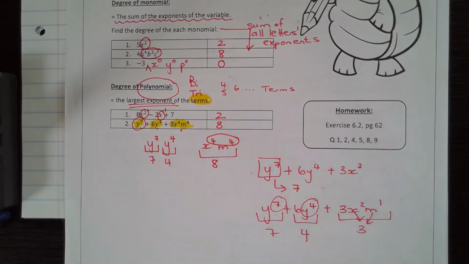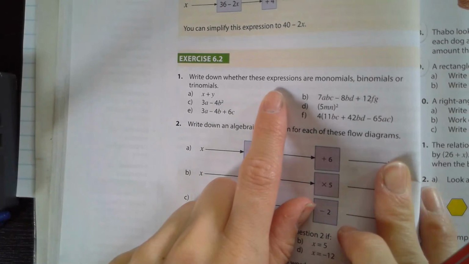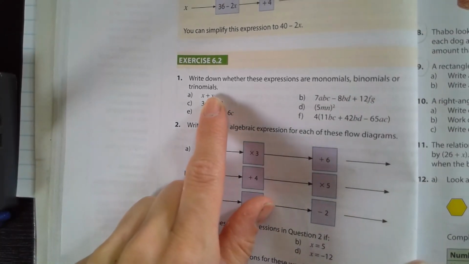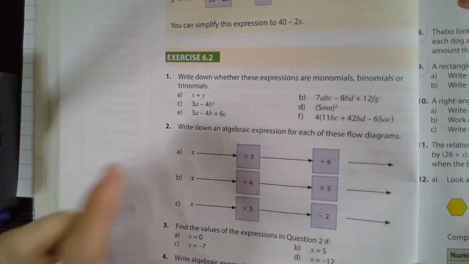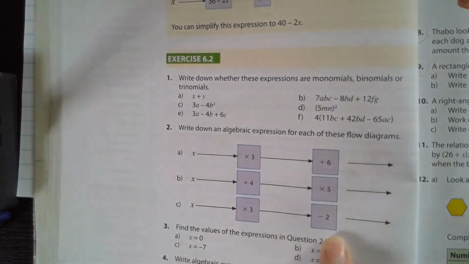So in your homework exercise for 6.2, let's just run through it quickly. It's on page 62 in your books. The first question is to write down whether these expressions are monomials, binomials, or trinomials. Then it says write down an algebraic expression for each of the following, like we just did.